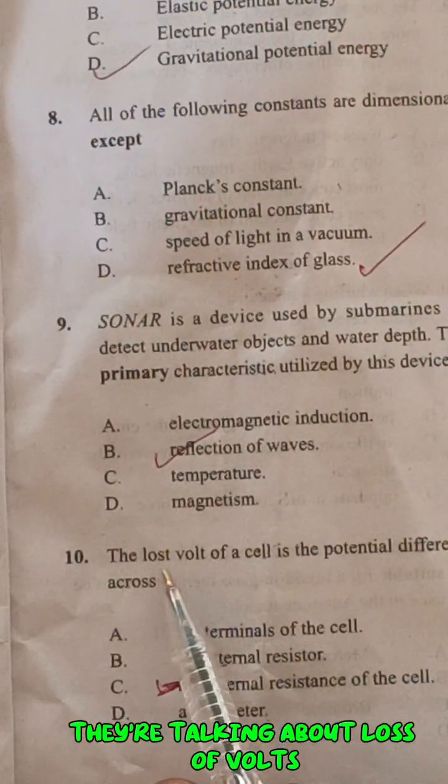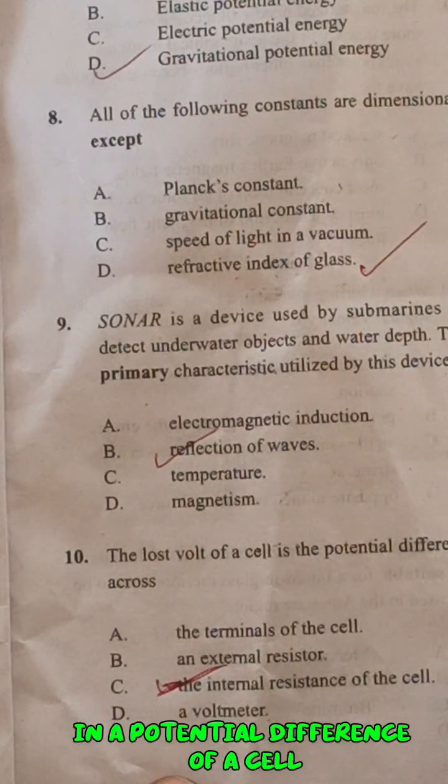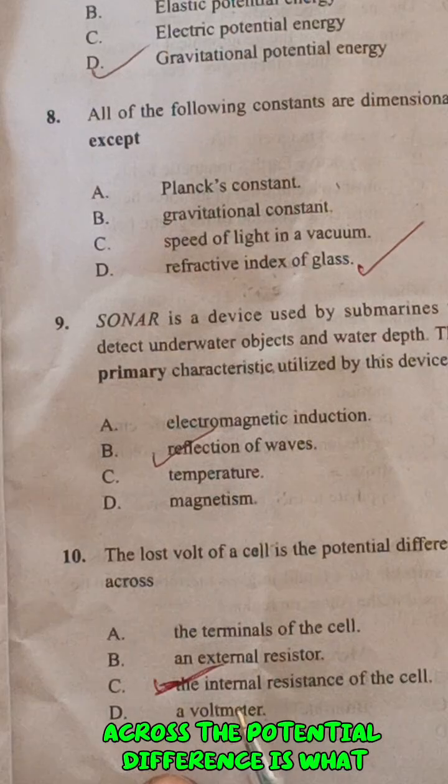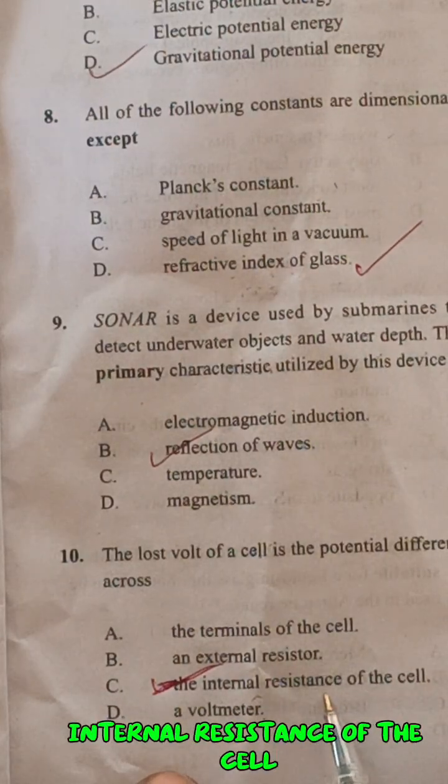We're talking about loss of volts in the potential difference of a cell. The potential difference across what? The internal resistance of the cell.